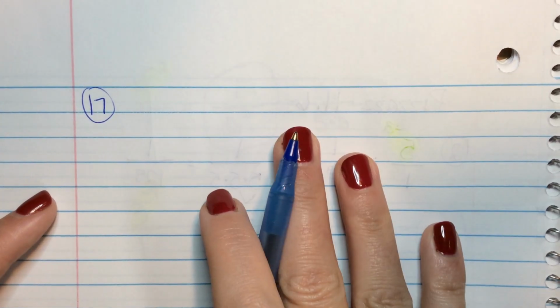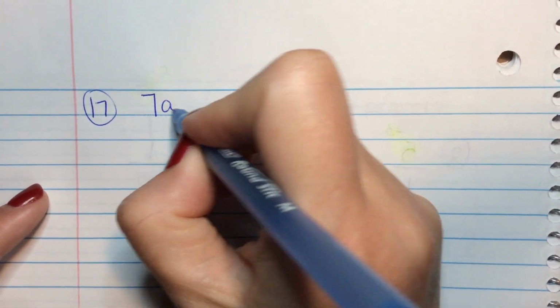All right, we'll do 3 from here. We'll do 17. Let's start with 17. So it says 7ab to the 0. Well, the question is, what is being raised to the 0 power?